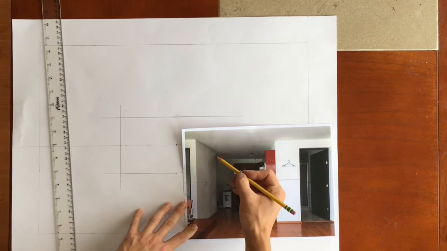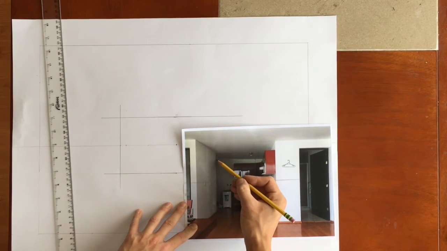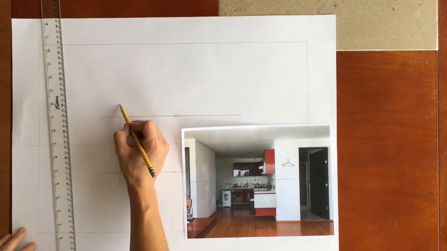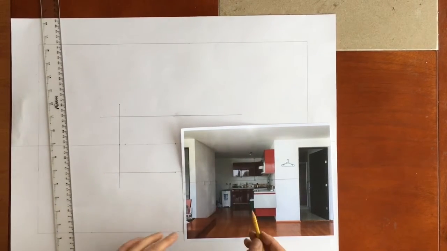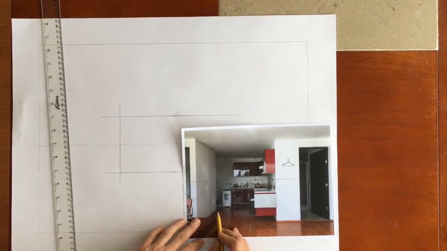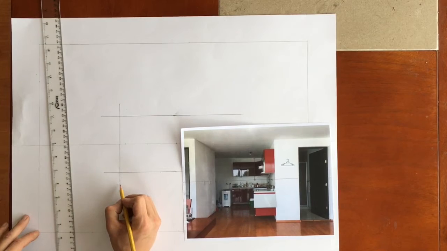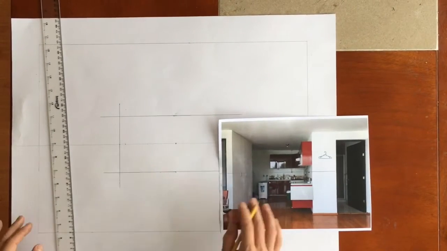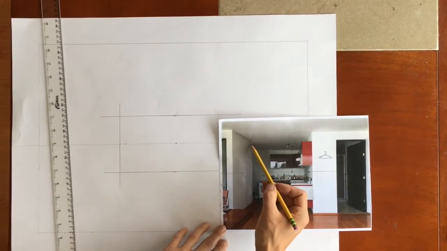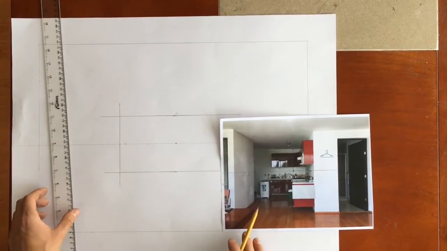We're just gonna eyeball this since it's only a little bit above this wall. We're gonna assume that the edge ends about right here. And since this one's just a little bit below the bottom of this wall, we're gonna assume it's right about here. Okay. Now, this is where you get to draw in receding edges.